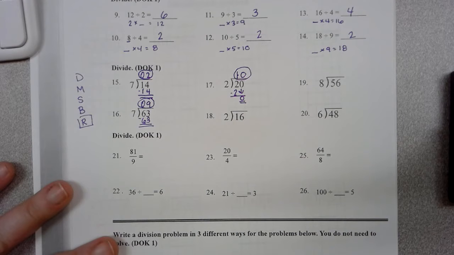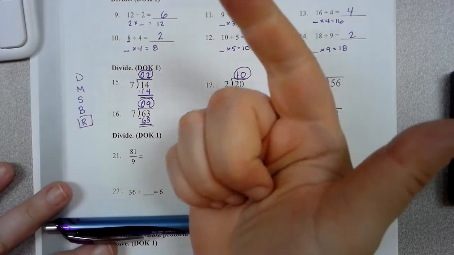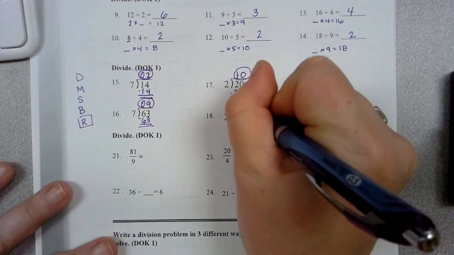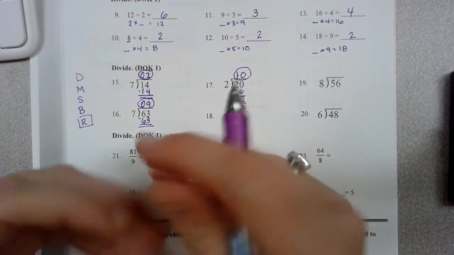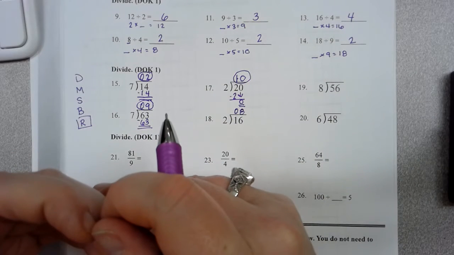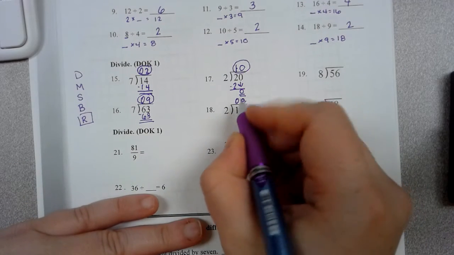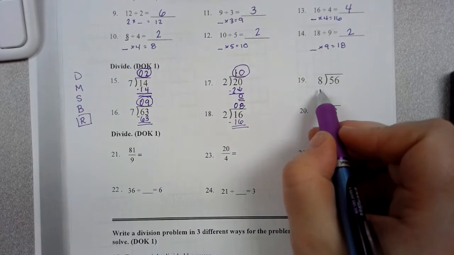Okay, 16 divided by 2. 2 will not go into 1. But 2 will go into 16 how many times? 2, 4, 6, 8, 10, 12, 14, 16, 18. 9 times. Not 8 times. The whole thing about dividing is when you find the number, you cannot go over it, or it has to be in between if it's not a multiple of that number. So 8 times 2 is 16, and we're done. Okay, 56 divided by 8.